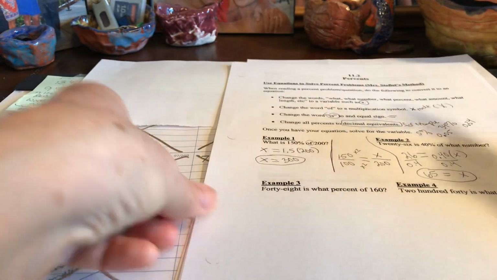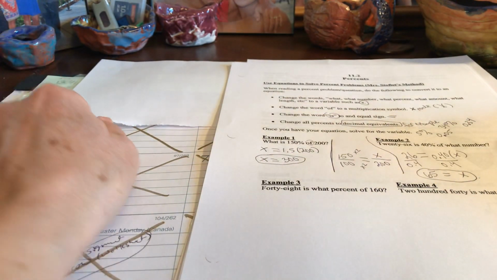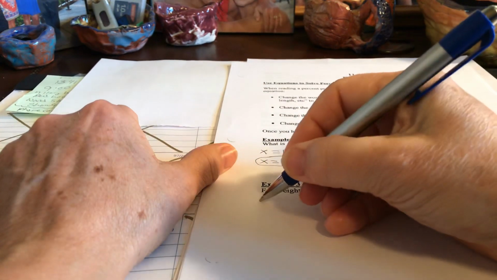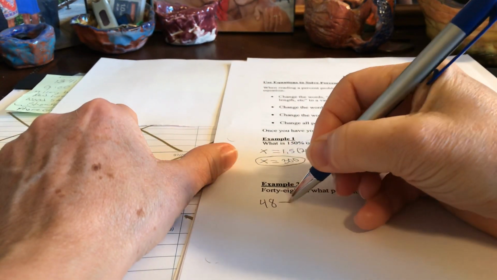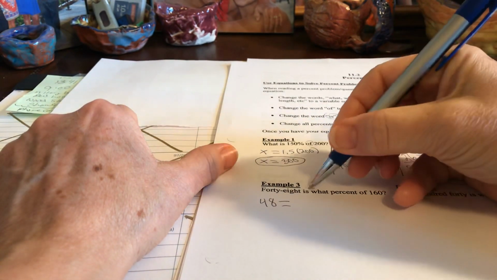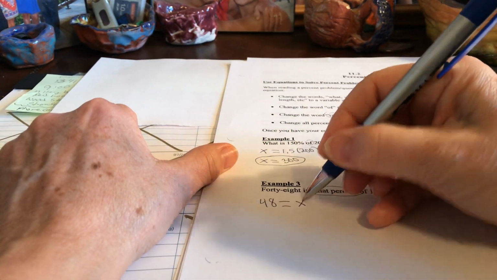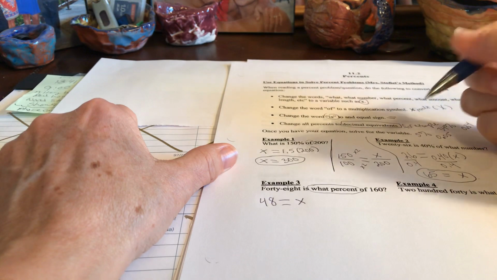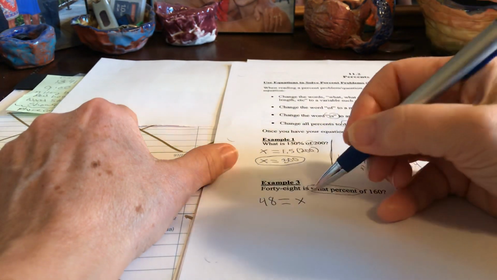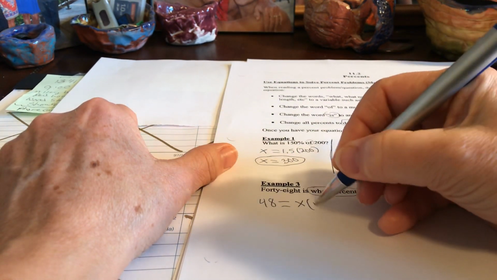All right, example 3. 48 is what percent of 160? 48 is what percent this time, okay? So the question, your variable is actually going to be a percent. The question is what percent. Of means multiply. We're multiplying by 160.